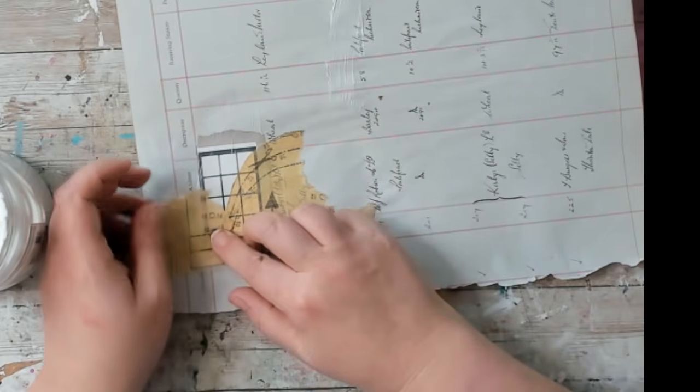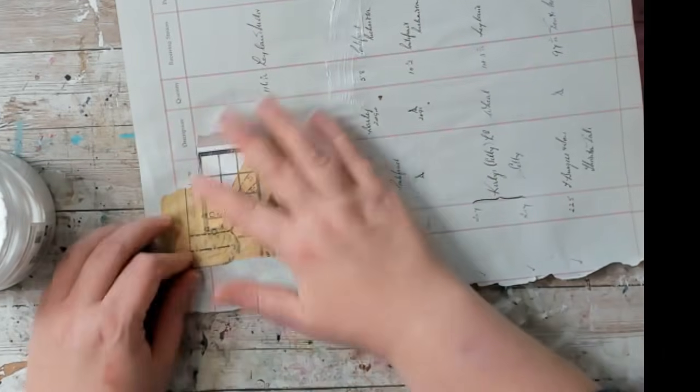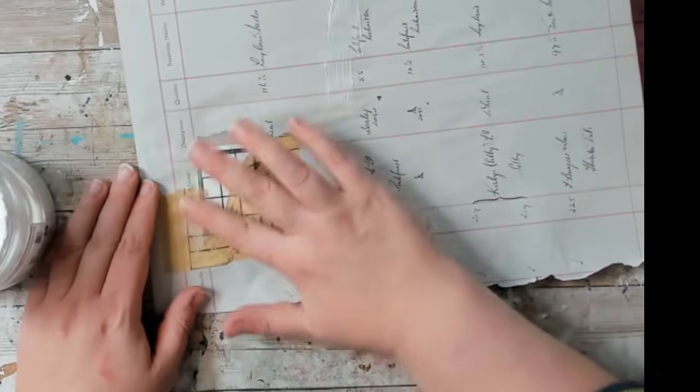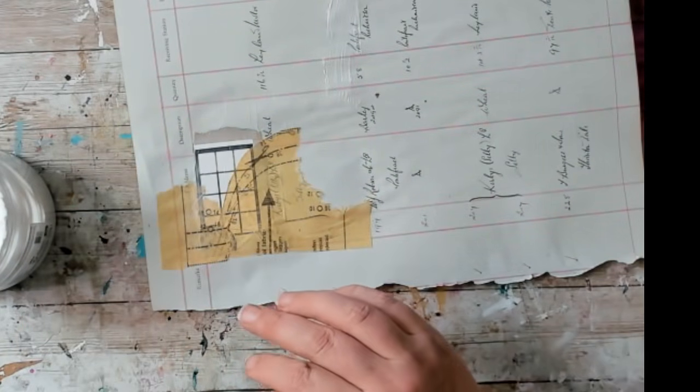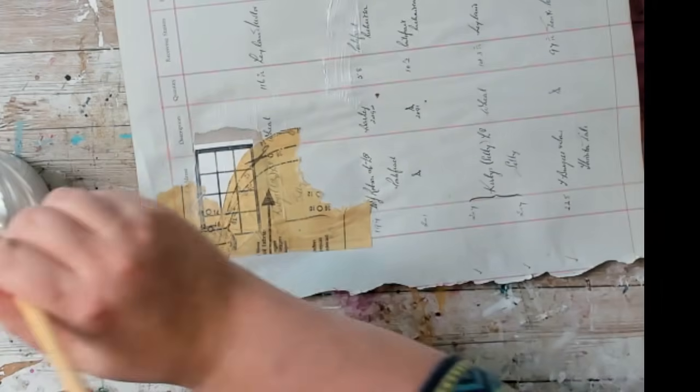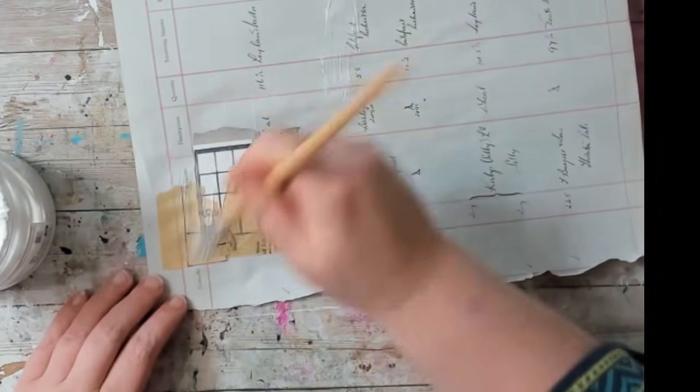There you go. So sewing paper is really lovely to use in collage materials because it's see-through. It's made of tissue paper, so like all the previous tissue papery type projects that we've done, that's how this begins.